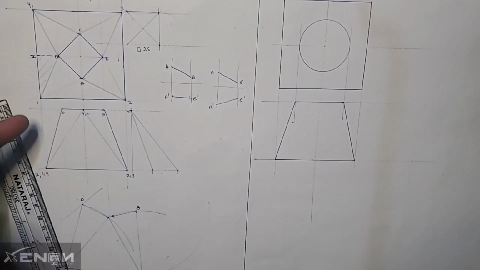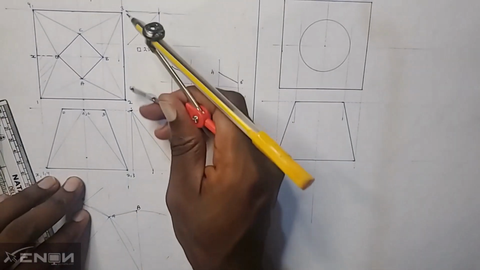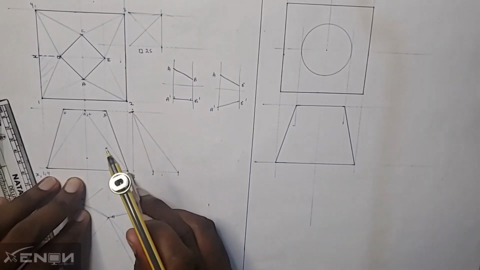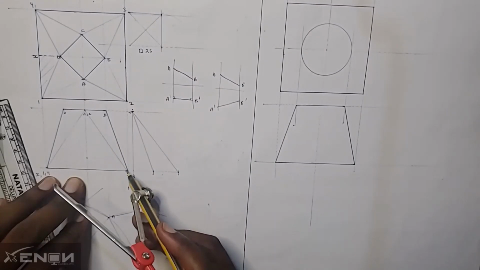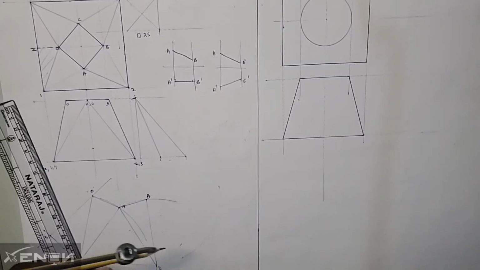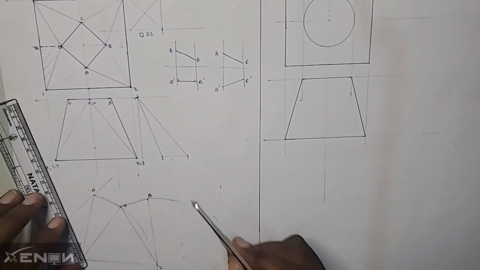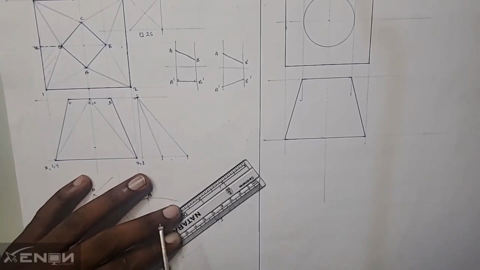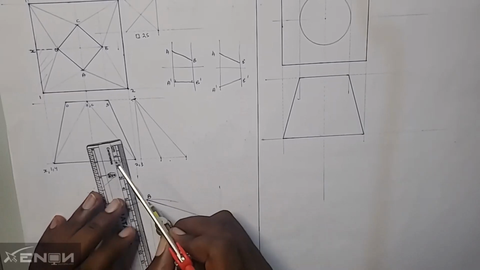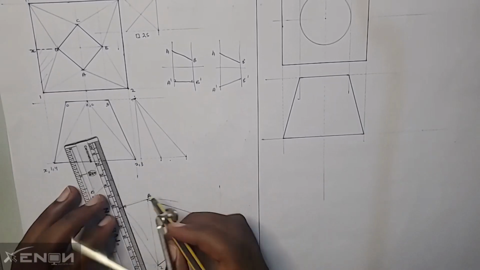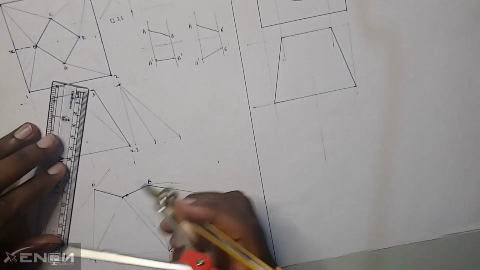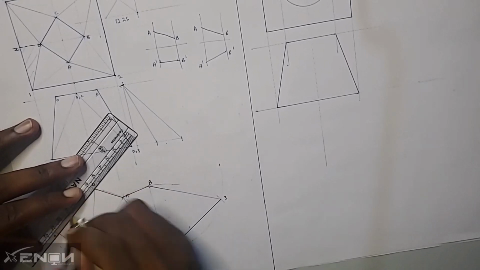And like we said, this side, 2 to 3, has that distance in the plan, but 2 to 3 in the elevation is simply a point. As you can see, 2 and 3 are on the same point. So this would imply that this distance is the true length. So measure it, bring it right here. So this point here is 3. Join. I'm going to outline these right away because we know they are going to be outlined. So outline this, outline this, outline this.